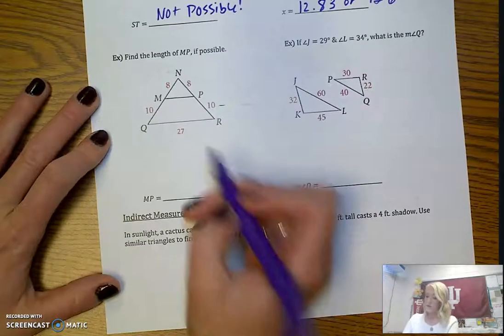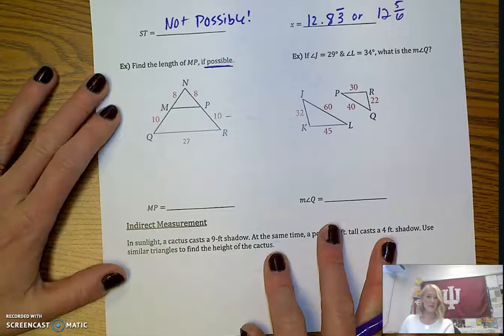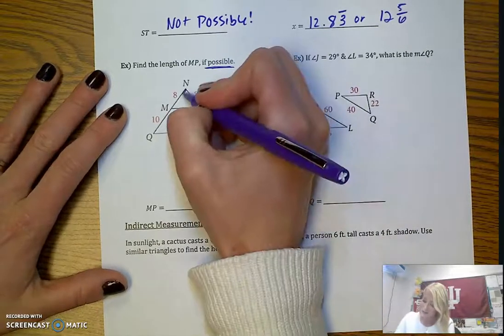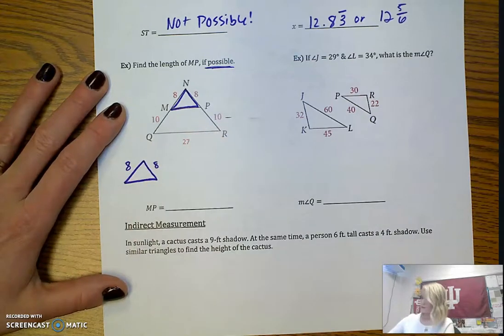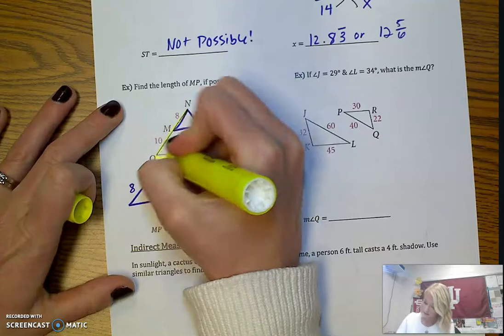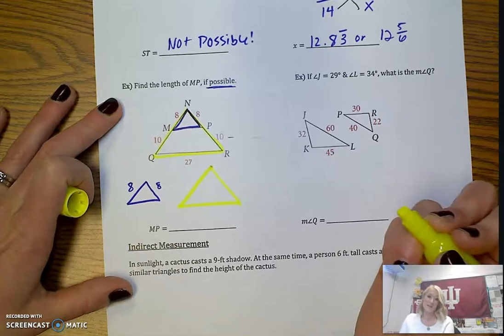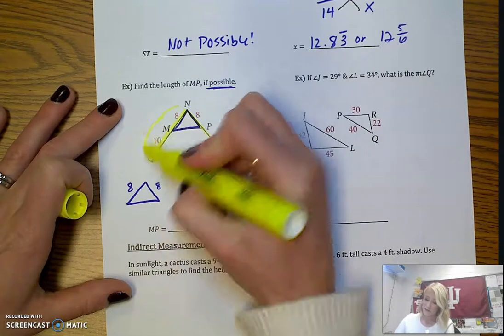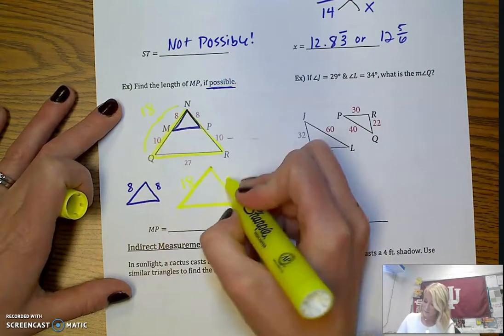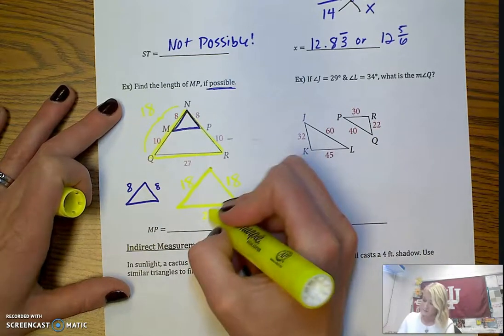All right, next one. So find the length. And again, when it says if possible, I have to say if they're similar or not first. These are overlapping. We saw that last unit. The small one is a triangle. The big one is the other triangle. So my advice is always going to be to redraw them. It's going to help you. On the yellow triangle, this whole side, be careful, that's 18. Got to add those pieces together. That's hard to see. I'll write that in with purple. And this is 27.